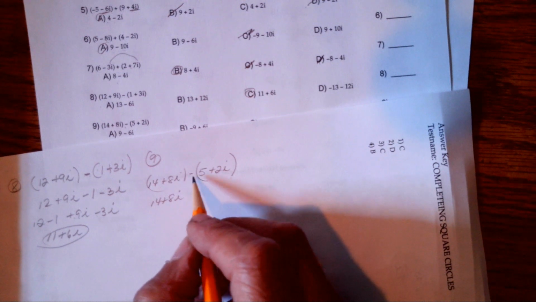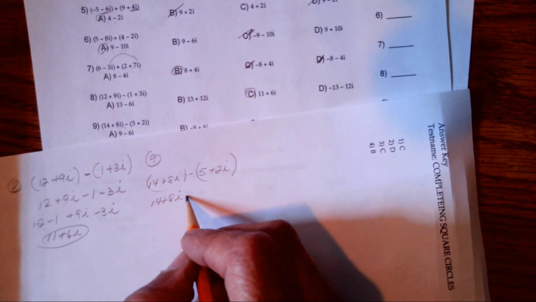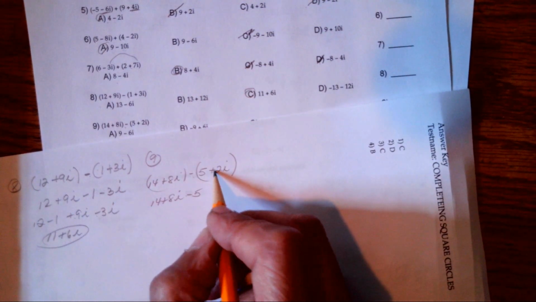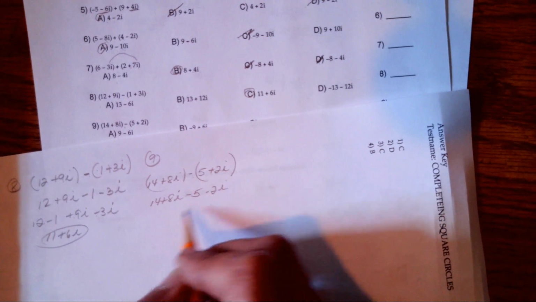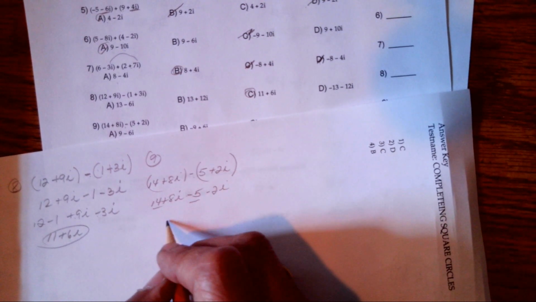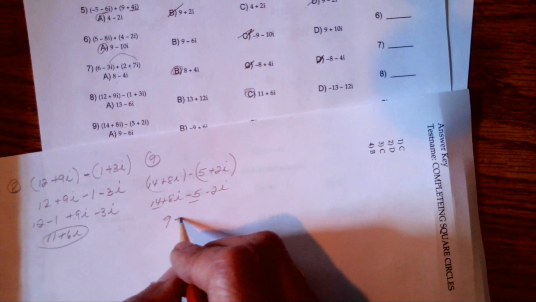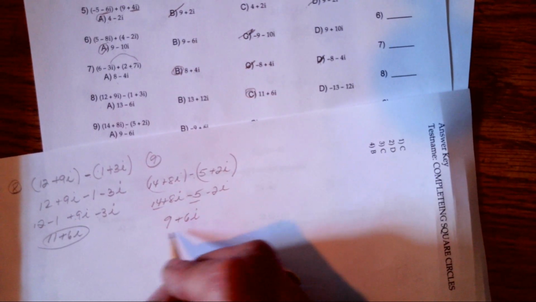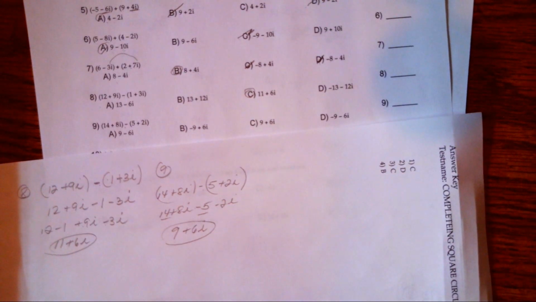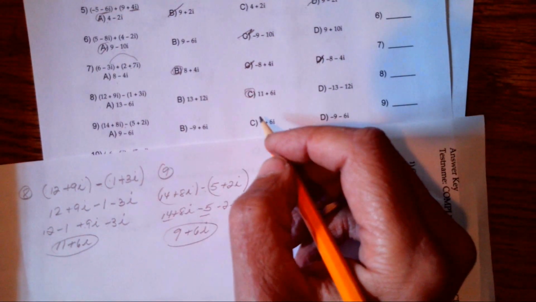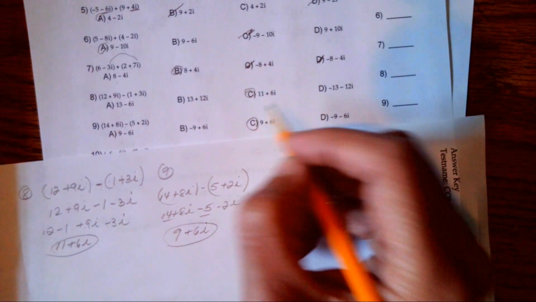The minus sign changes the signs. This understood positive becomes a negative. That positive becomes a negative. 14 minus 5, that's 9. 8i combined with a minus 2i is a positive 6i. 9 plus 6i. Number 9, our favorite letter C.